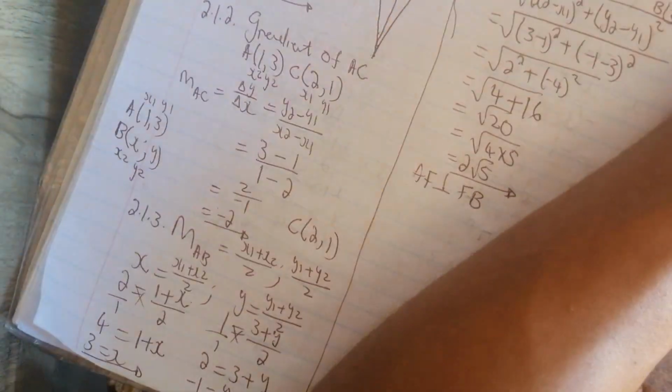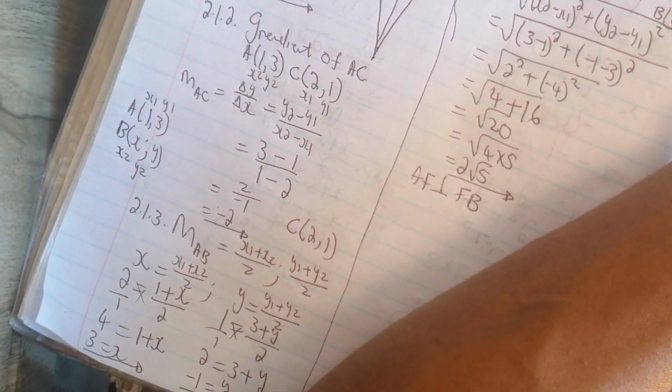If I have that gradient, what use will it do for me? Let me check this.